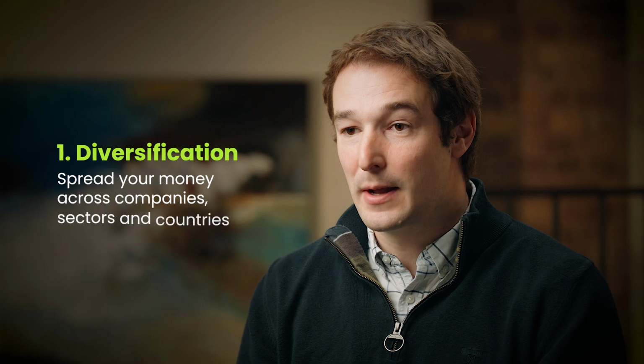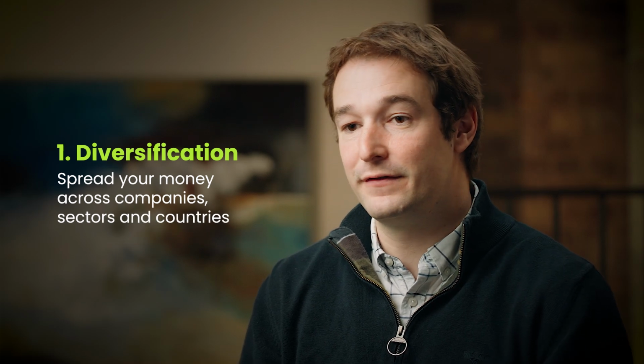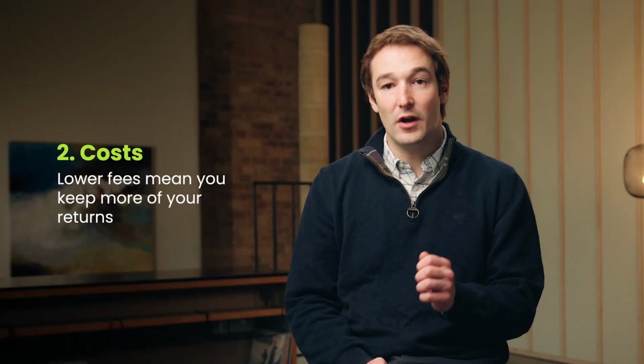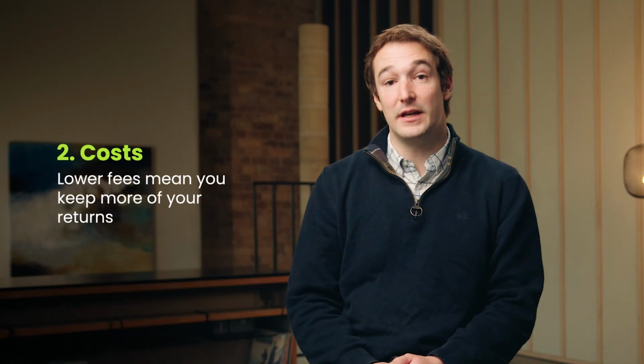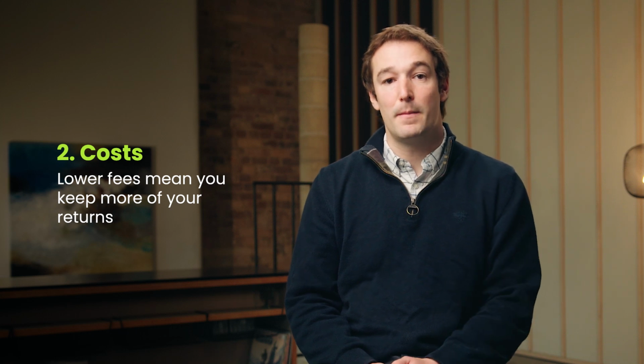Then, when choosing your ETFs, there are a few things you should look out for. Diversification. Make sure the ETFs you choose spread your money across lots of different companies, sectors, and countries. Costs. Look at the ongoing charge and any platform fees. Lower costs mean you keep more of any returns, but make sure that the fund still fits your plan.